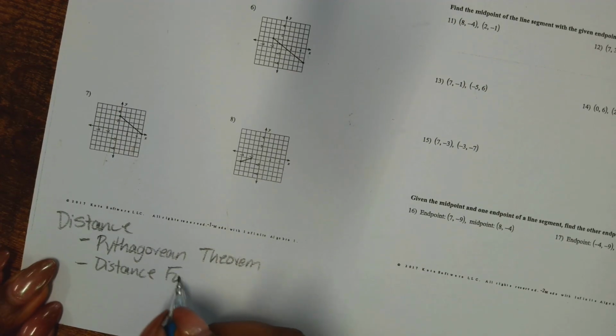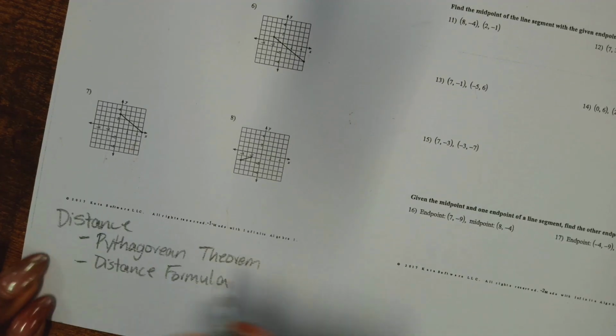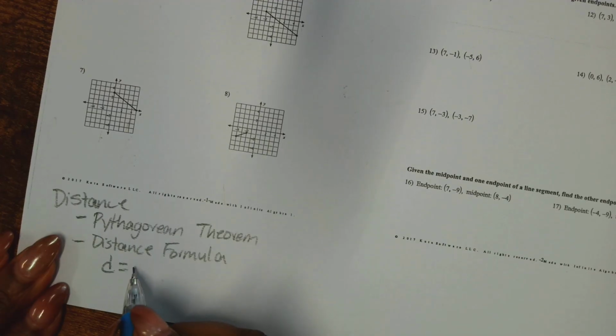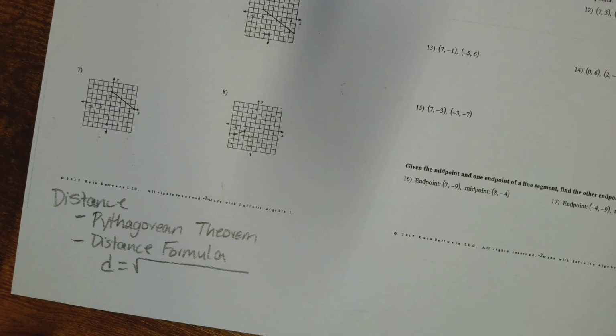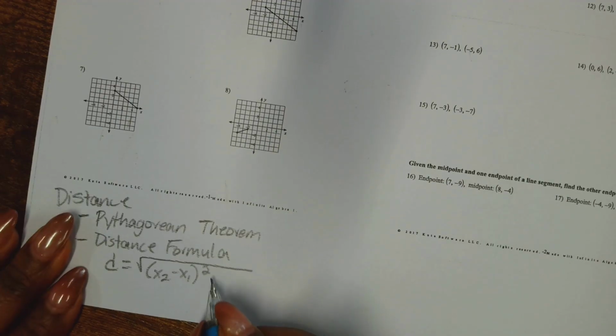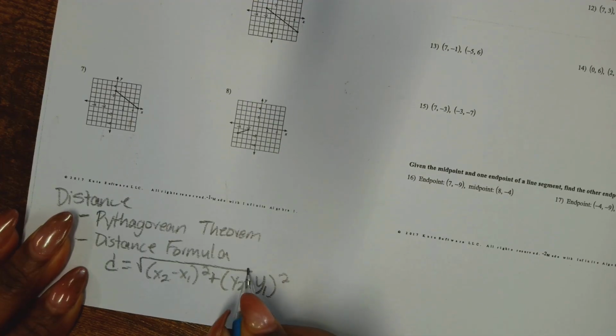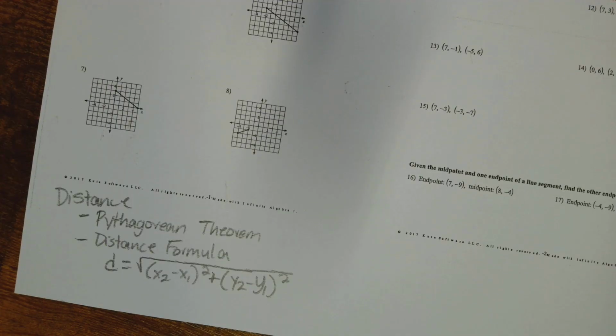D is equal to the square root, and all you're doing is substituting and using order of operations to find the distance. We've got parentheses x2 minus x1 squared plus y2 minus y1 squared. This is the formula. We're going to substitute those numbers into the formula and calculate the distance.